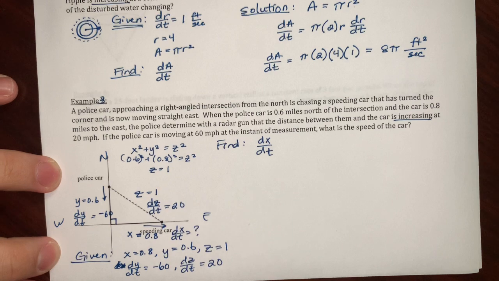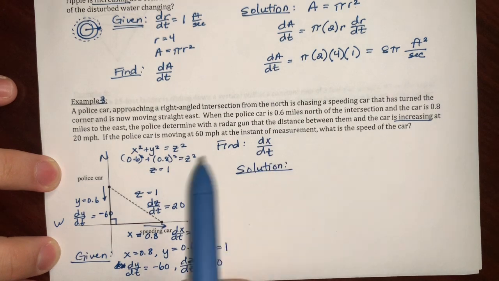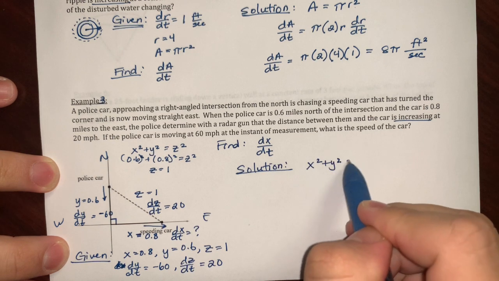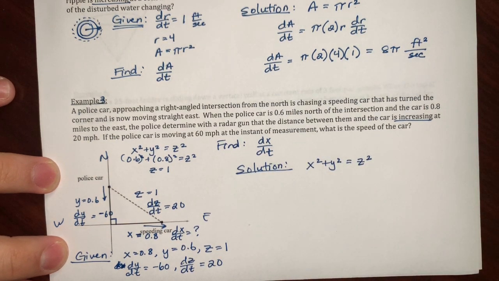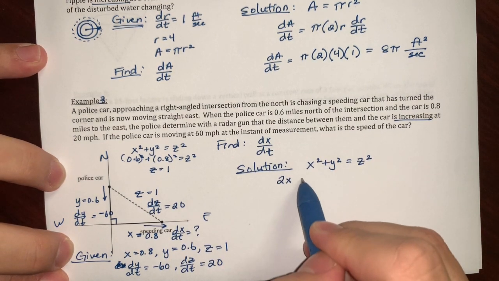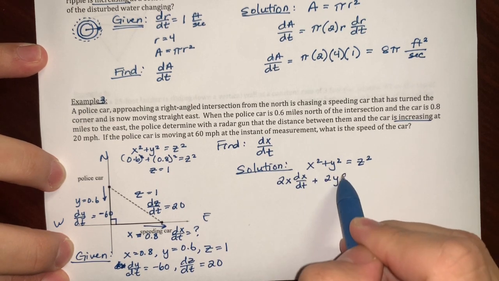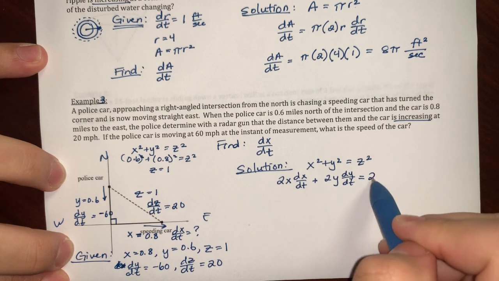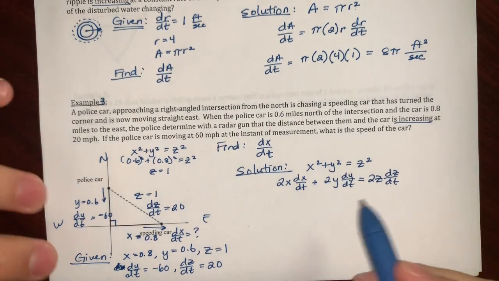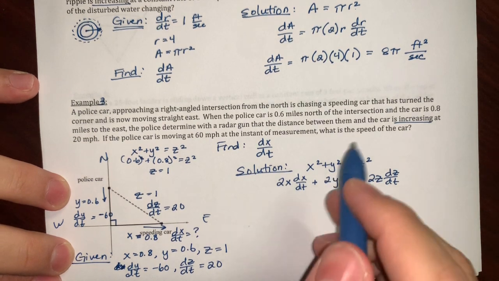All right, now let's go ahead and get started with the solution. First of all, the equation that relates all of these variables is x squared plus y squared is equal to z squared. So I'm going to differentiate this. When I take the derivative, I have 2x times dx/dt plus 2y times dy/dt is equal to 2z times dz/dt. I can divide everything by 2 and cancel the 2s, but I'll just leave it there.